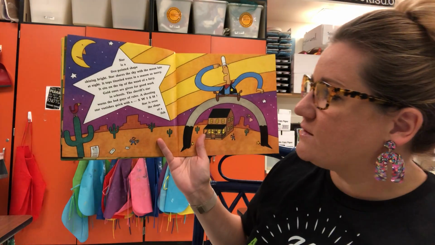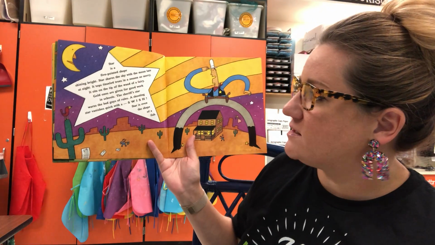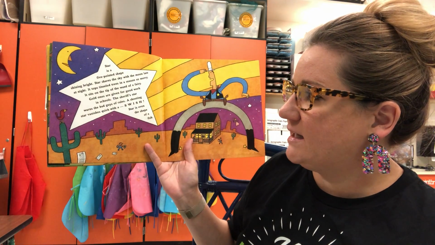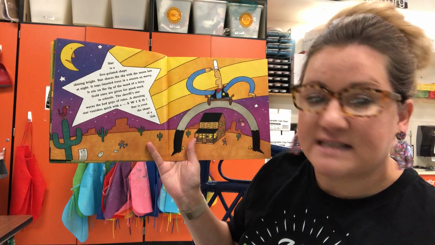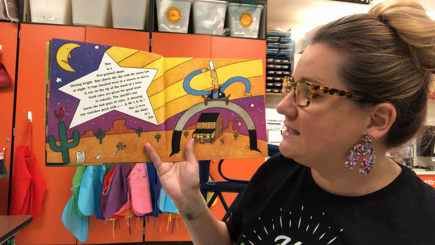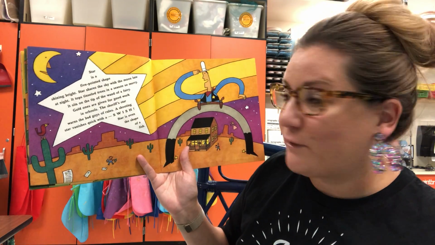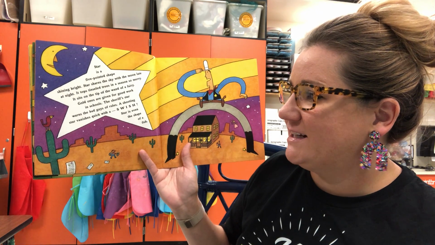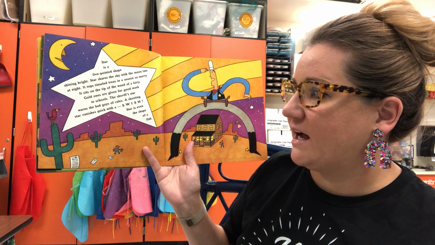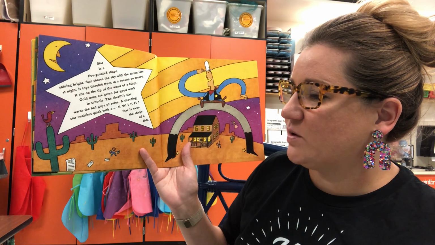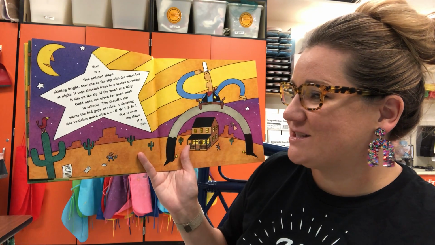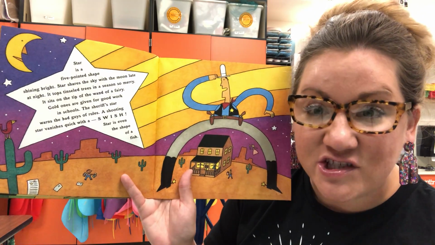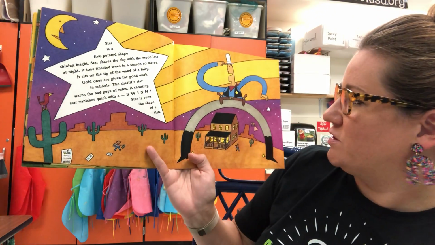A star is a five-pointed shape, shining bright. Stars in the sky, and with the moon late at night. It tops tinseled trees in a season so merry. It sits on the tip of a wand of a fairy. Gold ones are given for good work at school. The sheriff star warns bad guys of the rules. A shooting star vanishes quick with a swish. A star is even the shape of a fish.